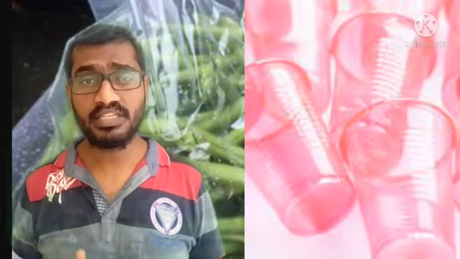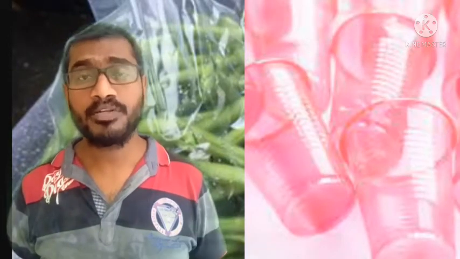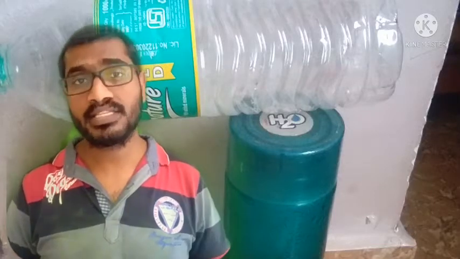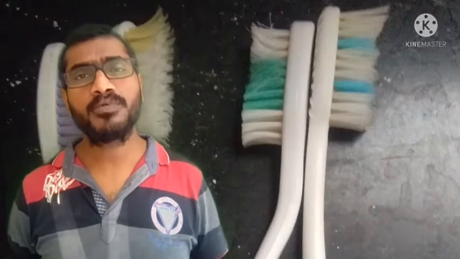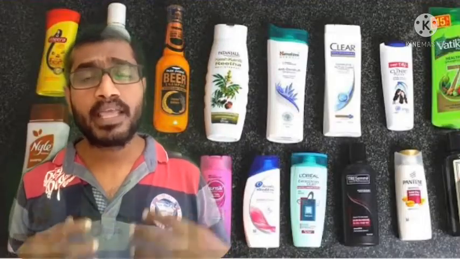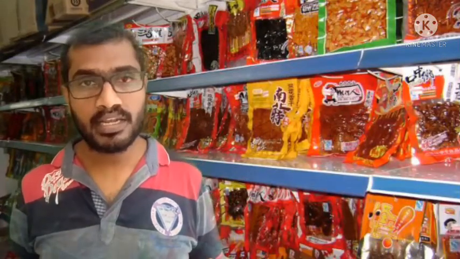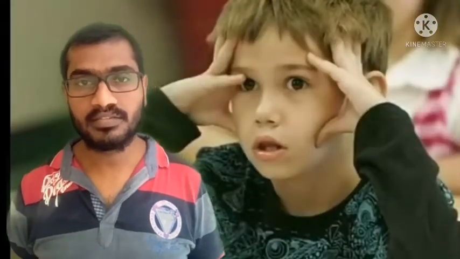We use plastic in different ways: in the form of water bottles, boxes, toothbrushes, shampoos, chocolates, everything wrapped with a plastic cover. That is entering into our life, and we are throwing it into the soil, and we are making our lives miserable by using this plastic.